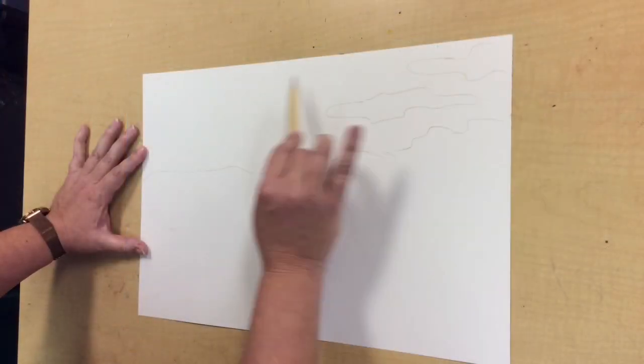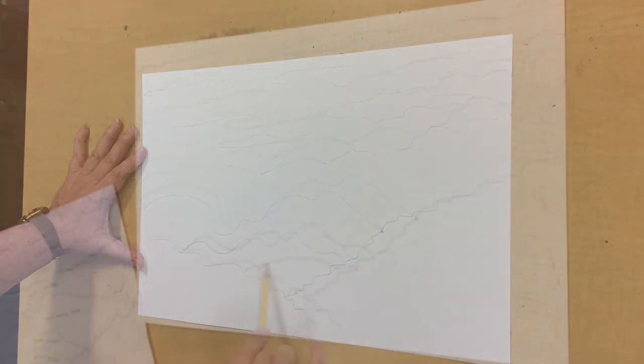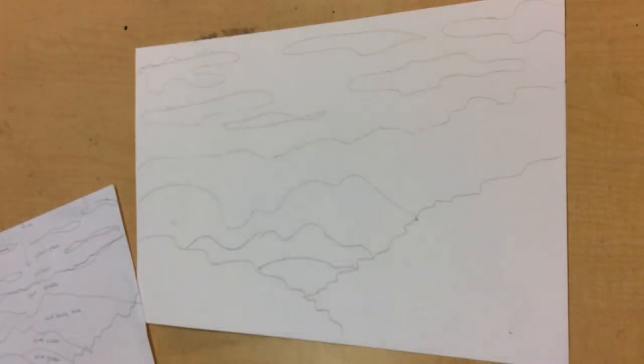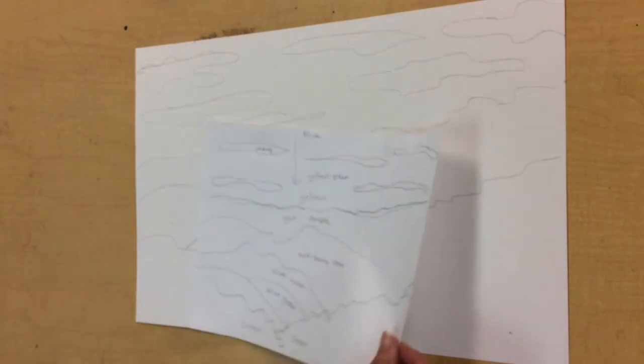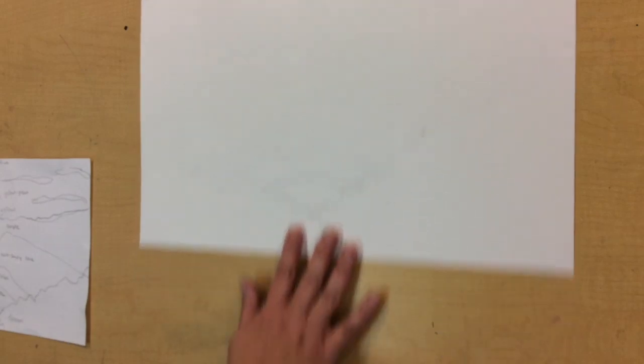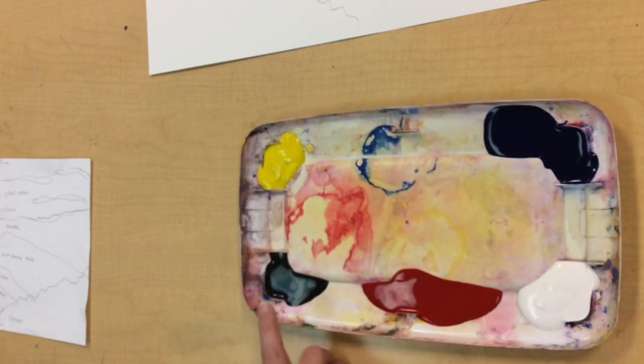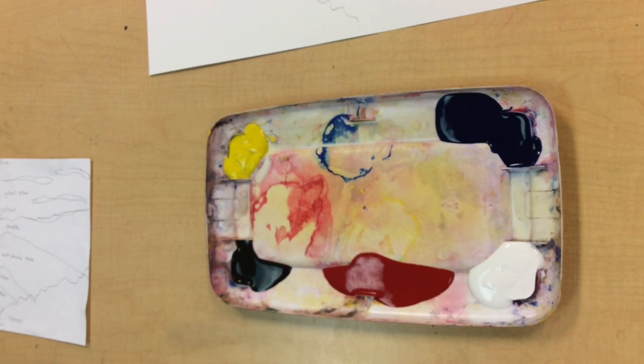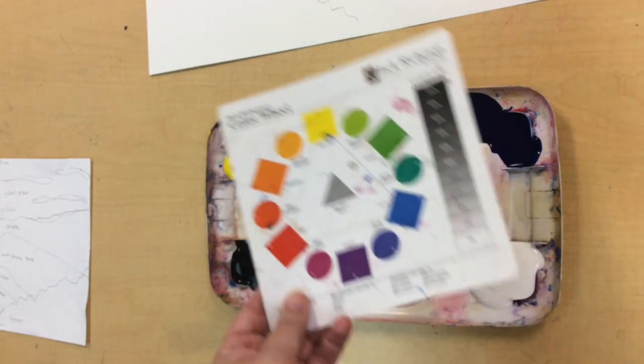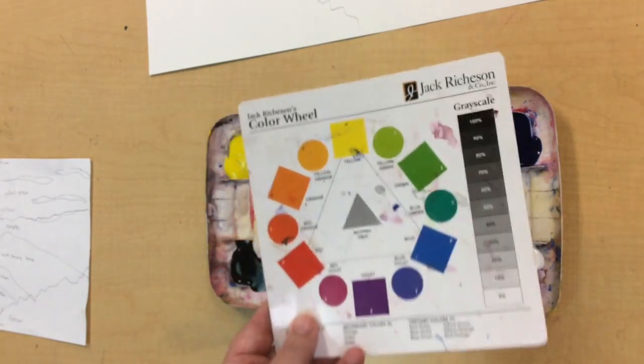Here we go. All right, friends, now that I have transferred my small sketch onto my painting paper, I'm going to get out my paint. I've got the three primaries and black and white. Remember, all colors are made from these five colors. You can also use your color wheel as a reference here on mixing.